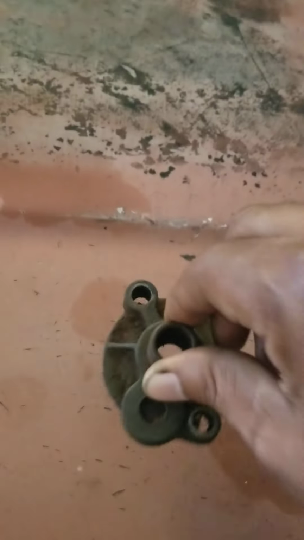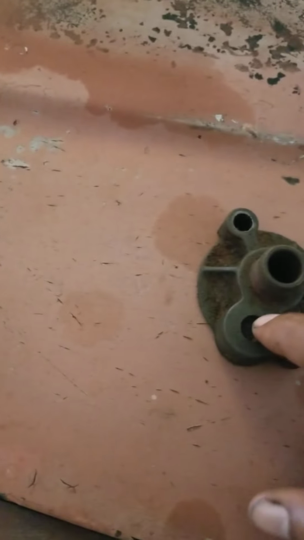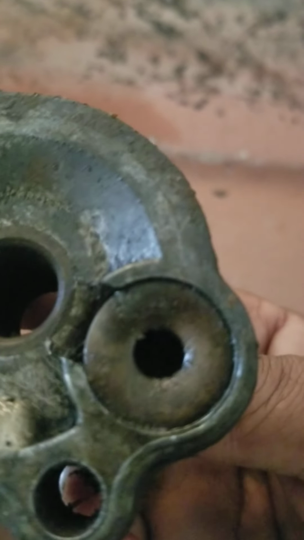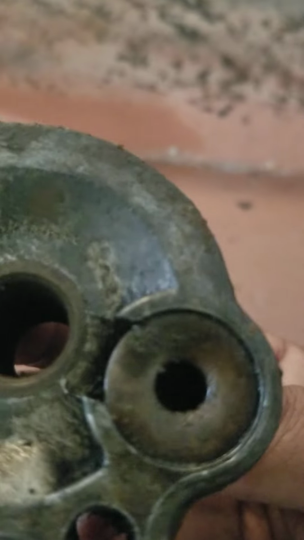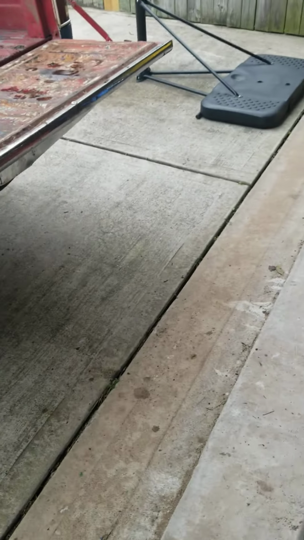But what you can do is remove this plug here and close it off. Put a pipe plug in it. And what that'll do is let the engine always force the oil through the filter. It will be filtered regardless. It'll never bypass.